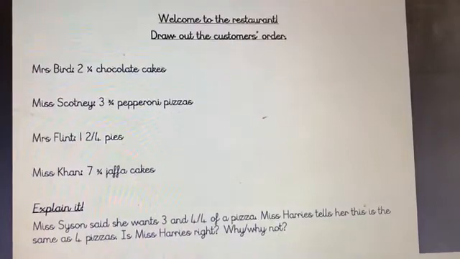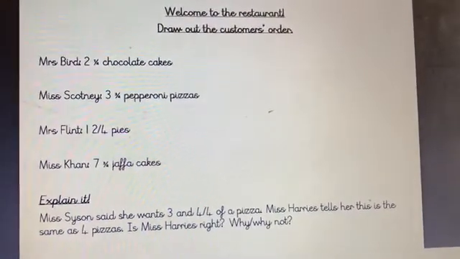Okay, if you finish early, why not go on to Timetable Rockstars and see if you can score some more points for your team?